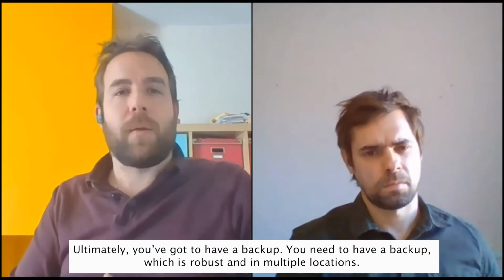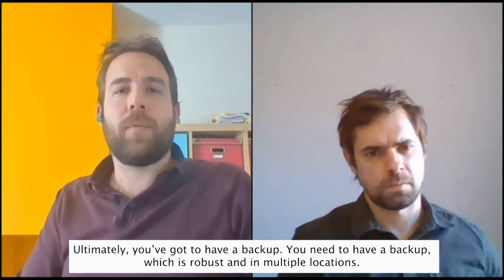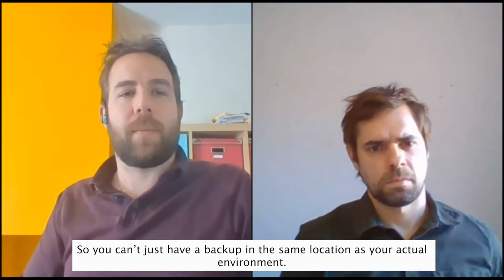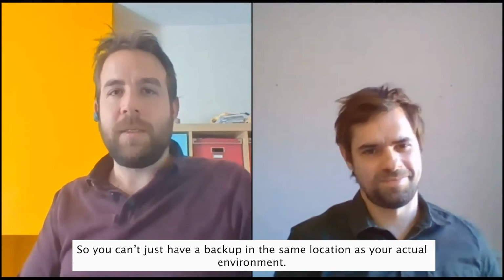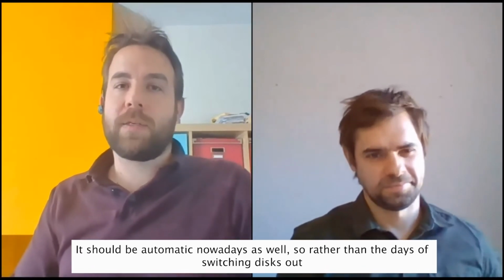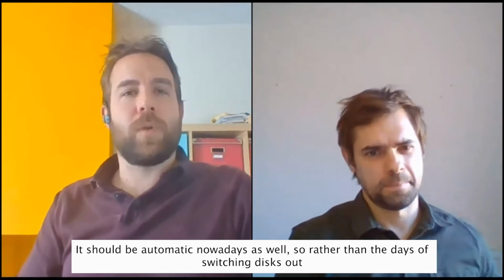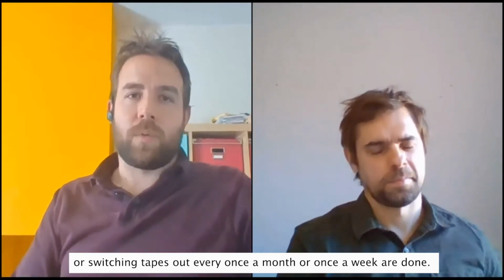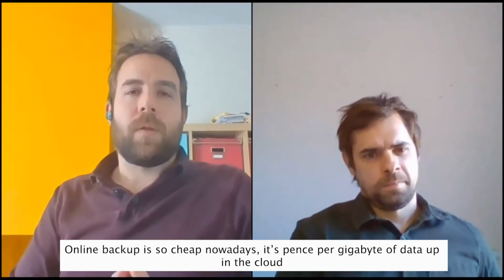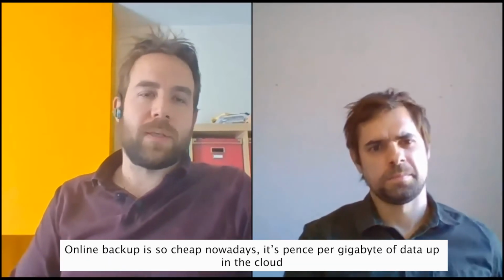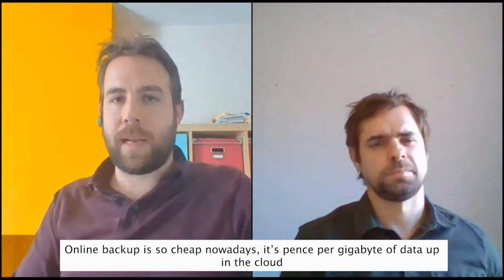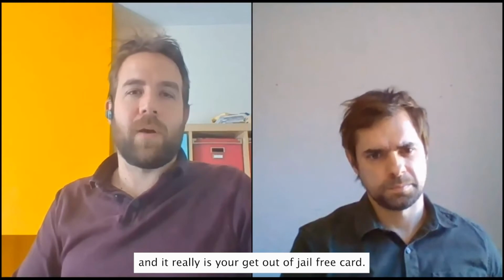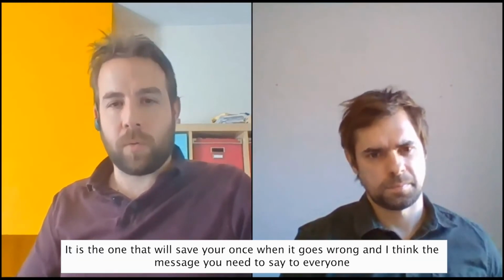Ultimately though, you've got to have a backup of it all. So you need to have a backup which is robust and in multiple locations. You can't just have a backup in the same location as your actual environment. It should be automatic nowadays as well. So the days of switching disks out or switching tapes out every once a month or once a week are done. Online backup is so cheap nowadays. It's pence per gigabyte of data up in the cloud, and ultimately it's your get out of jail free card. It's the one that will save you when it goes wrong.